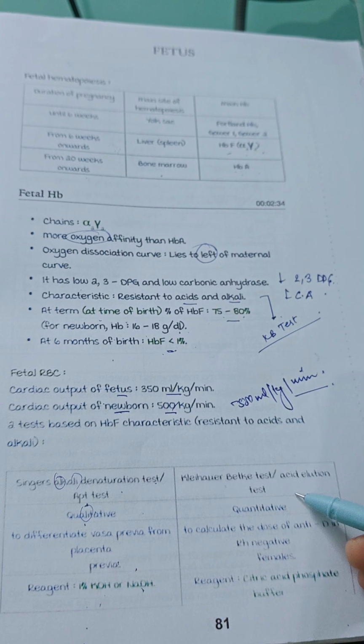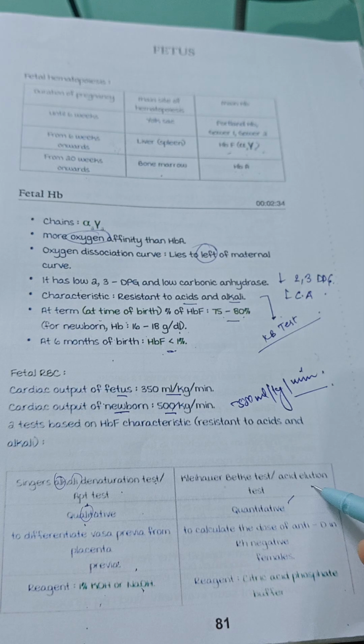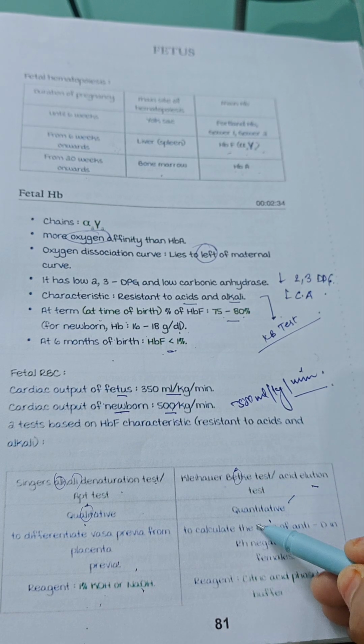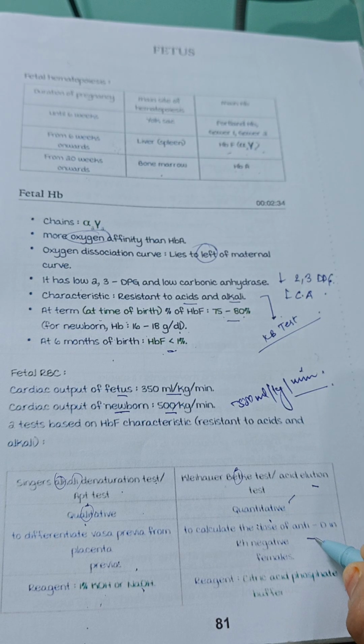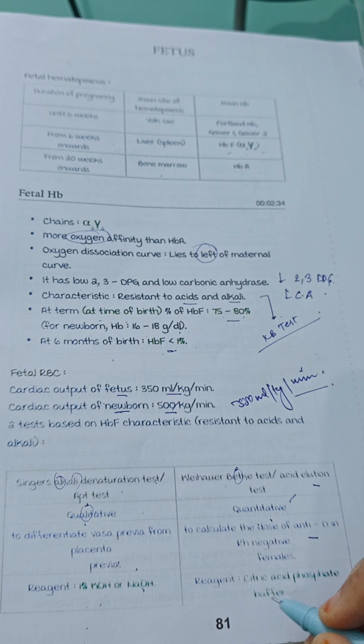While the KB test, or the Kleihauer-Betke test, is an acid elution test. It is a quantitative test. Betke means quantitative. It is used to calculate the dose of anti-D in Rh negative females, and the reagent used in the Kleihauer-Betke test is citric acid phosphate buffer. So these two tests are very important.